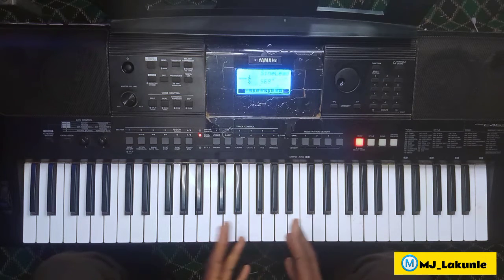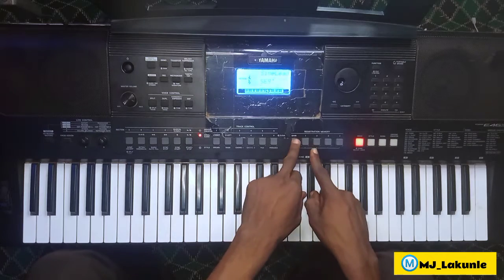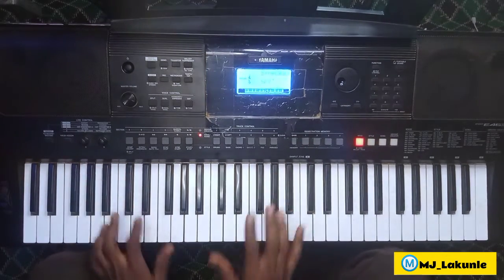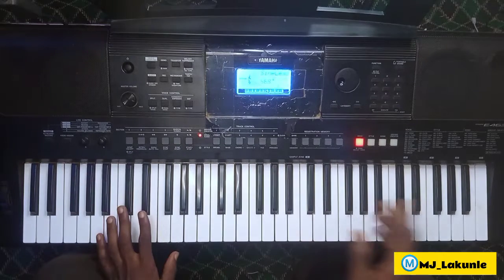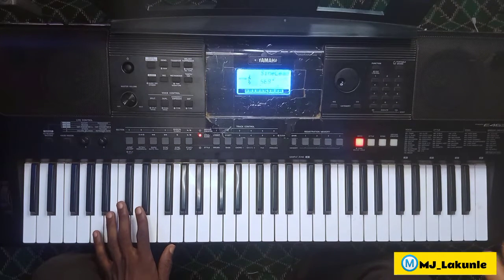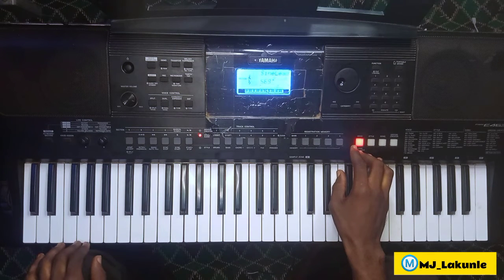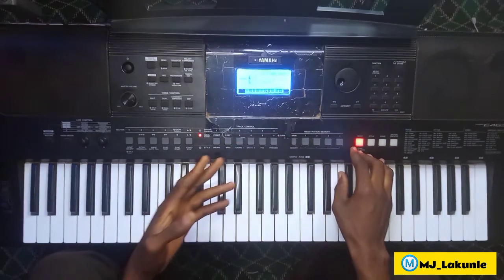So this shouldn't be new to you again. Just press it, save it. After saving it, one down, I've saved this. And what sound again do I need? Let me see. I need bass.